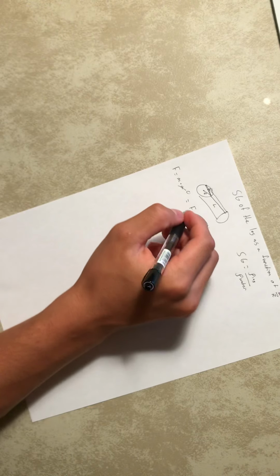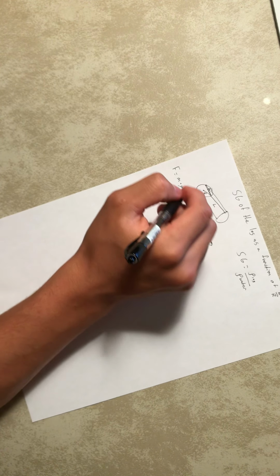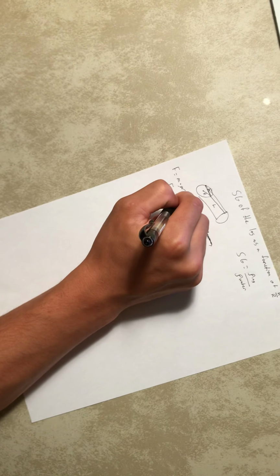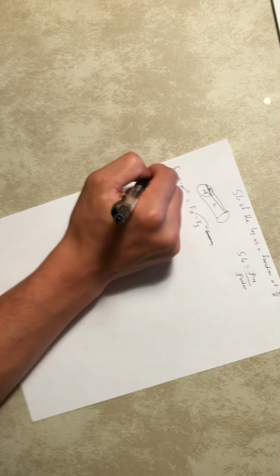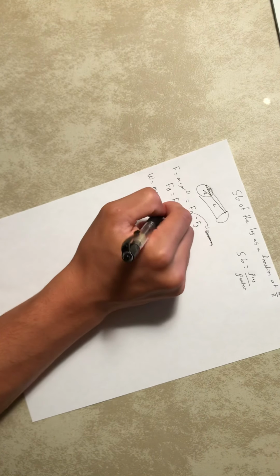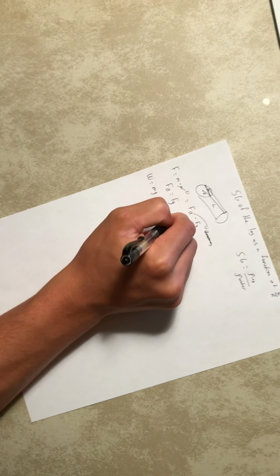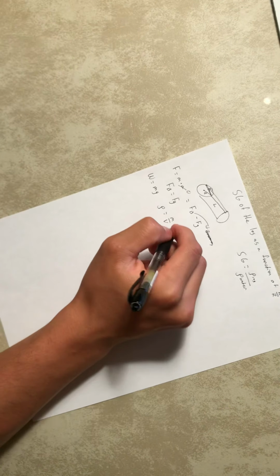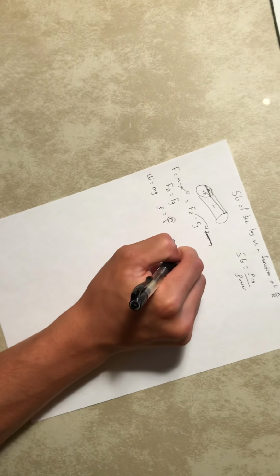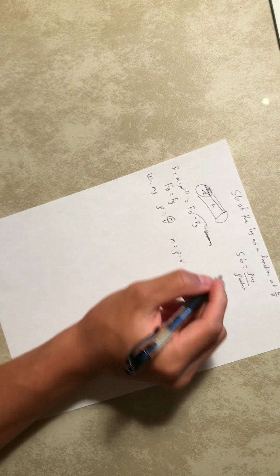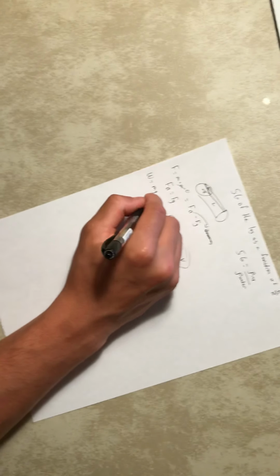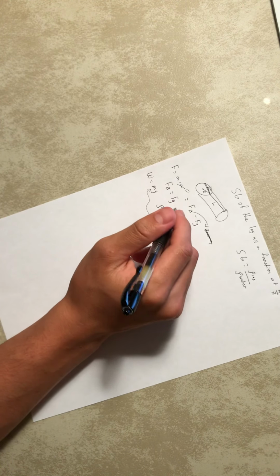And then the buoyancy force is the weight of the fluid displaced. So in this case, we'll rewrite it as F_B is equal to F_G. And then we also know W is equal to mg, and density is equal to m over v. So in this case, we're going to solve for the mass. The mass is equal to the density times the volume.